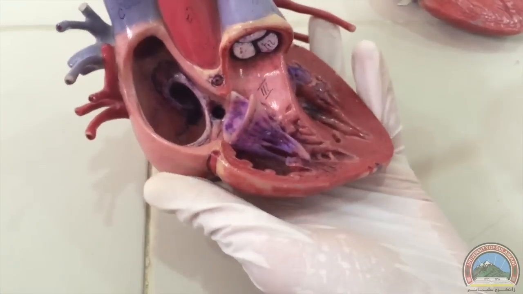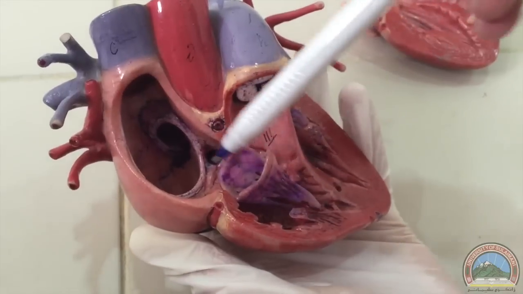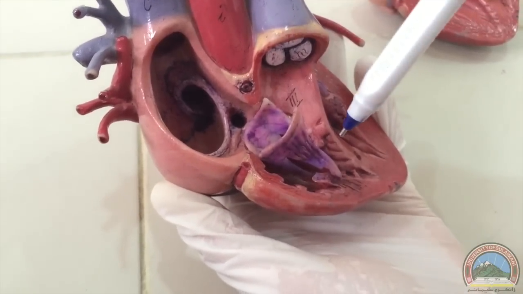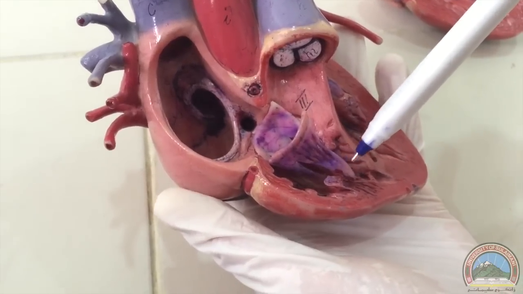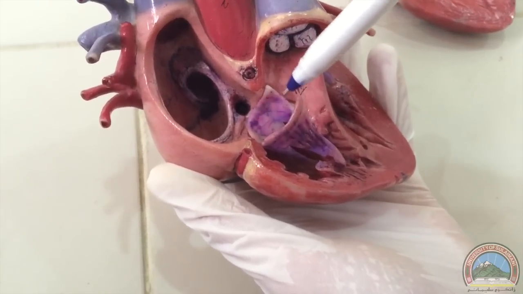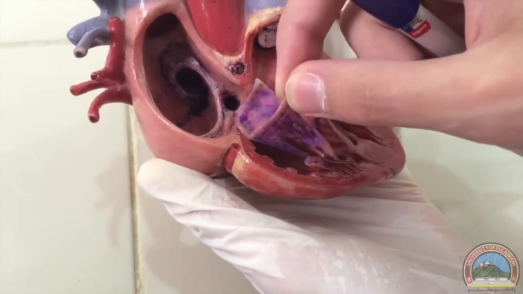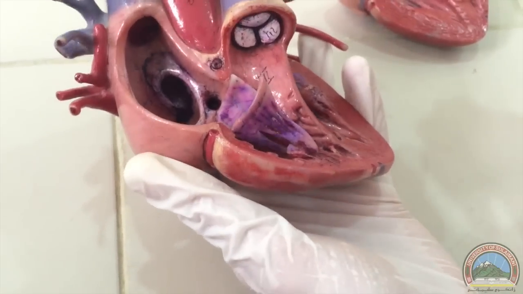We also have the right atrioventricular orifice, or opening, for passage of blood from the right atrium to the right ventricle. This orifice is guarded by a valve, which is called the tricuspid valve. The tricuspid valve consists of 3 cusps.